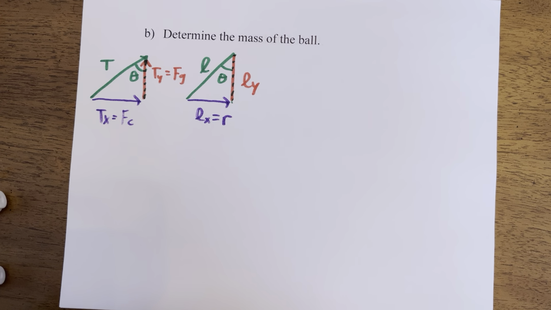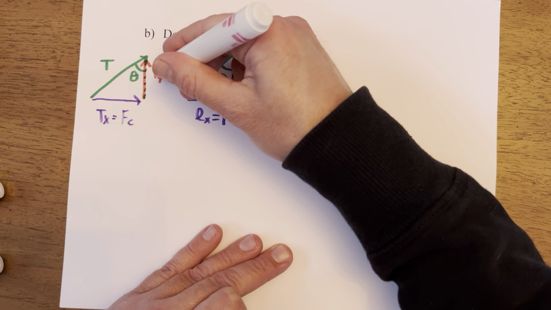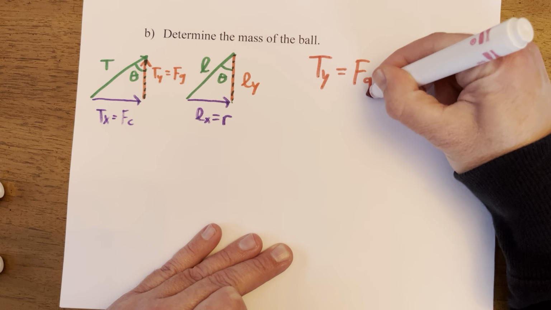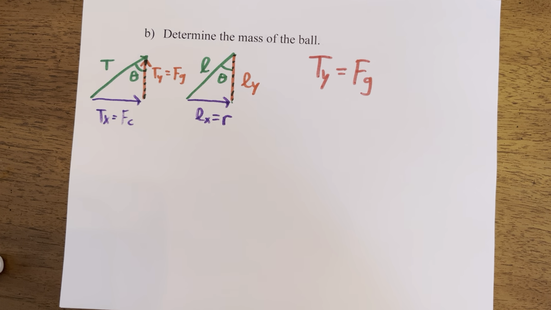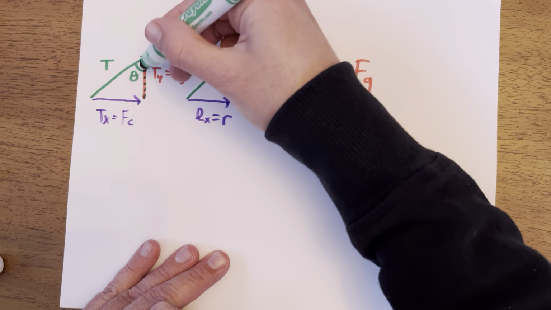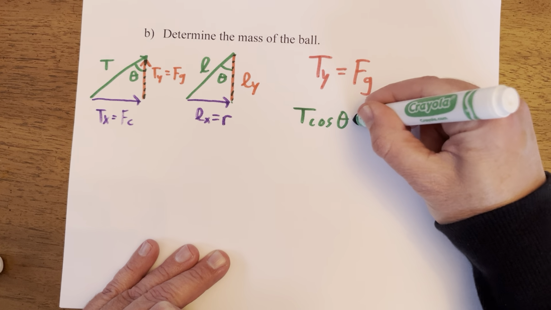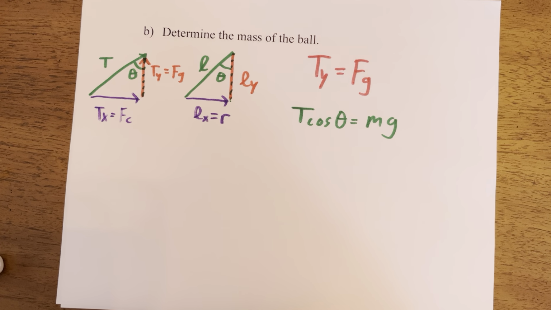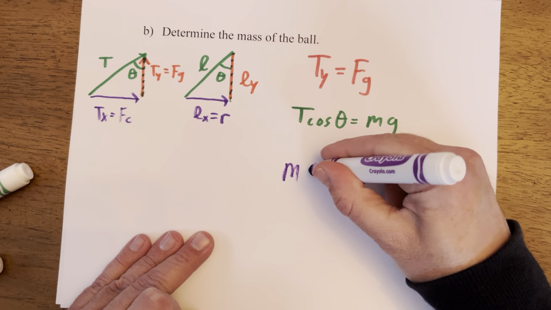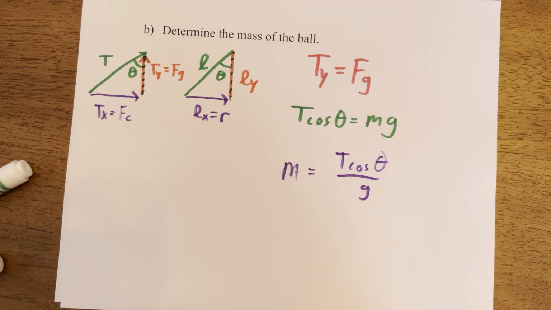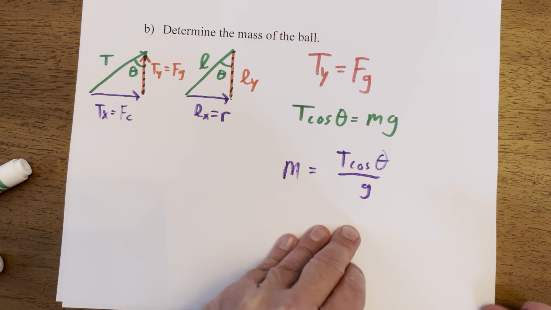All right, so now to get the weight, we know that the tension in the y is equal to the force of gravity. So we can say this, tension in y is equal to Fg. And then we can expand this out. Since the tension in the y is the side touching the angle, that is going to be a cosine function. So T cosine theta is equal to mg for the force of gravity. And then we simply rearrange to solve for mass. So mass is equal to T cosine theta over g. And we've got our mass in terms of T, theta, L, and physical constants.